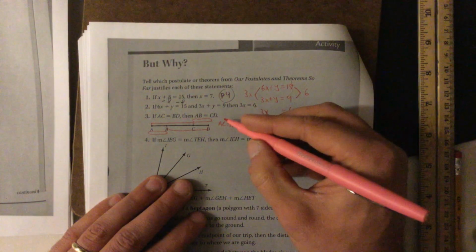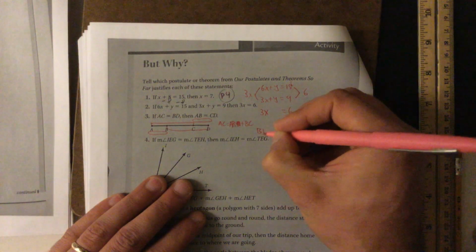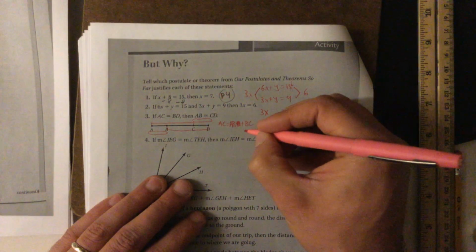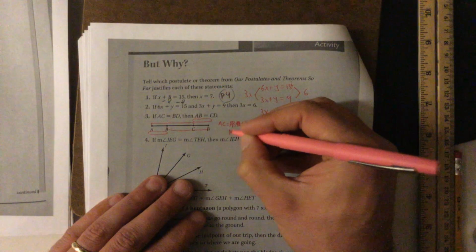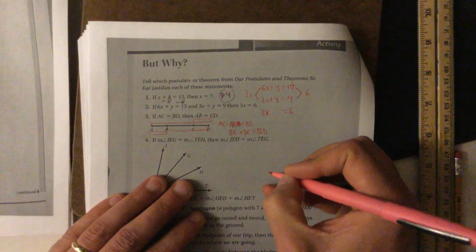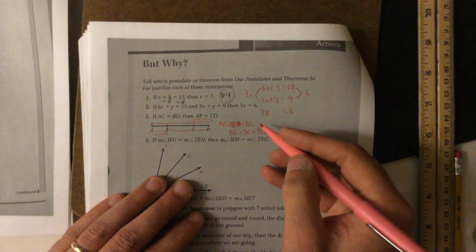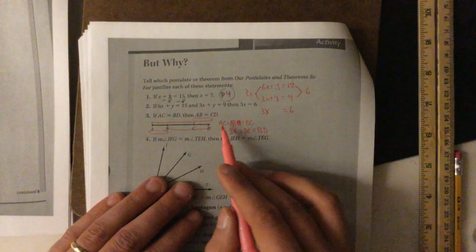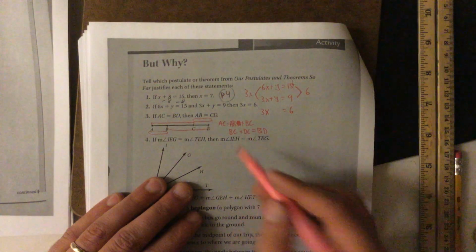And we also know that BD, let's write that over here, BD is equal to DC plus BC. Oh man, I wanted these two to line up. Then we know that AB must equal CD, or DC.